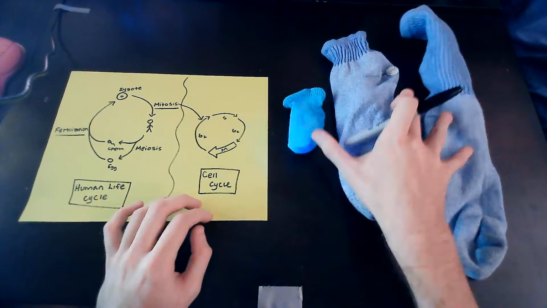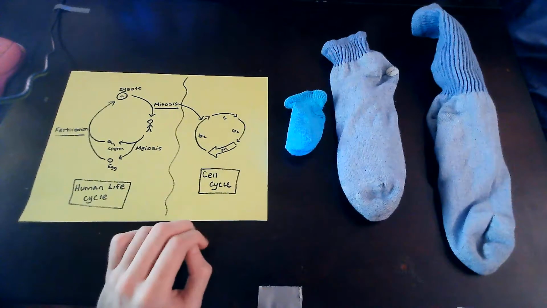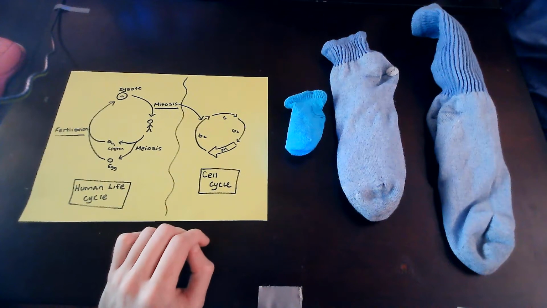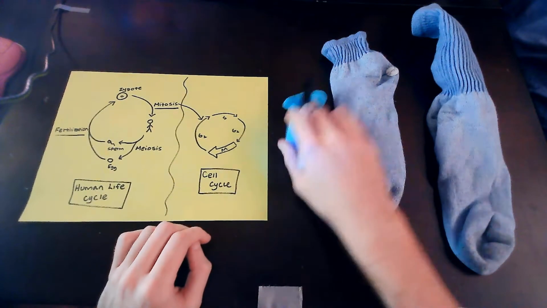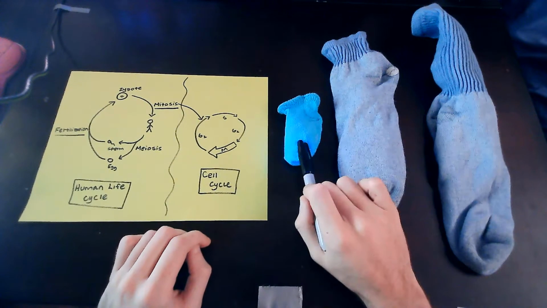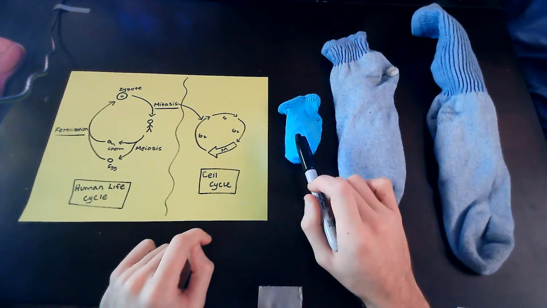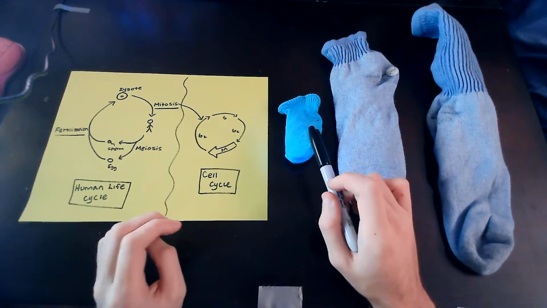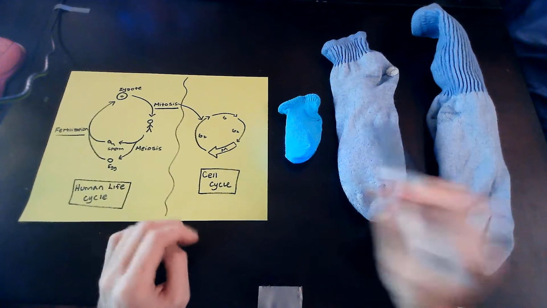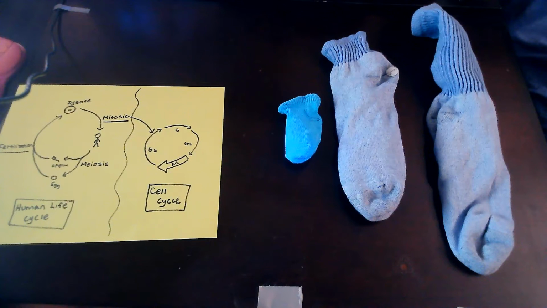This is a haploid sperm cell because the autosomes are blue. So we have a blue sex chromosome. So this sperm happens to be carrying a Y. It could also be carrying an X because males have both an X and a Y. So what we're going to do is we're going to fertilize an egg.